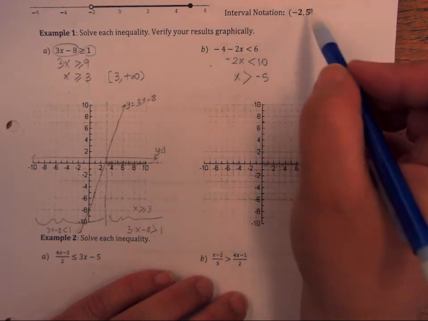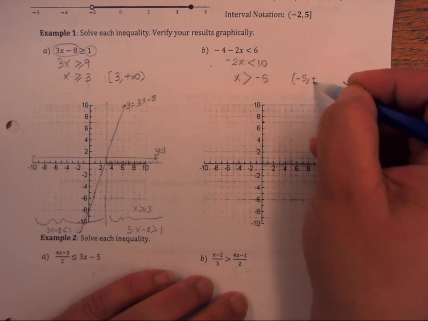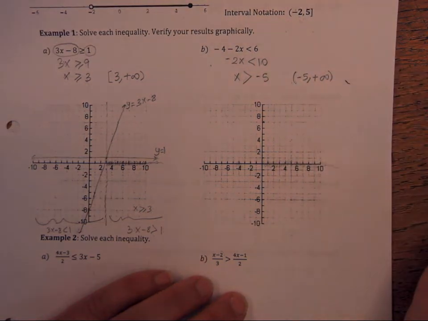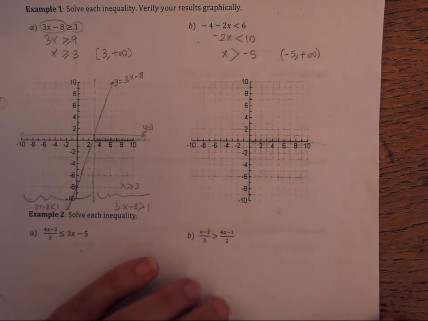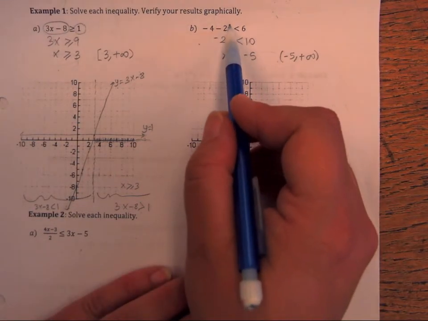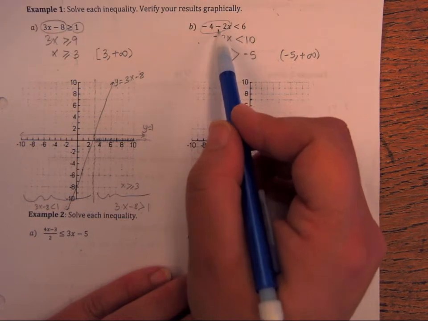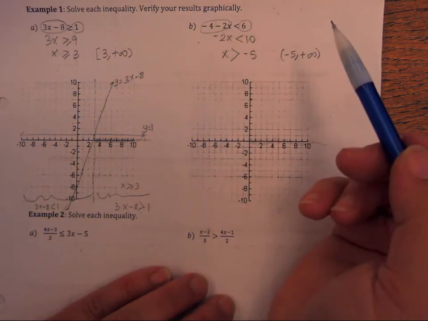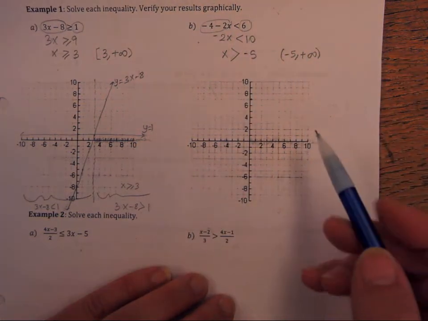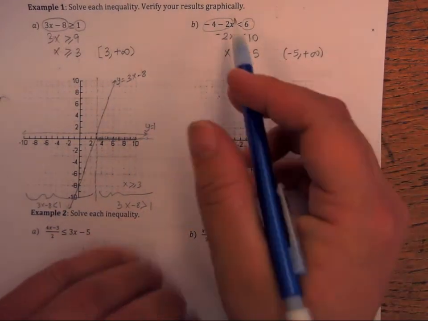You can also write this using interval notation: negative 5 to positive infinity. Now we are going to verify this again graphically. So look at the original question. We are going to sketch y equals negative 2x minus 4. We are also going to sketch y equals 6. Let's sketch y equals negative 2x minus 4.